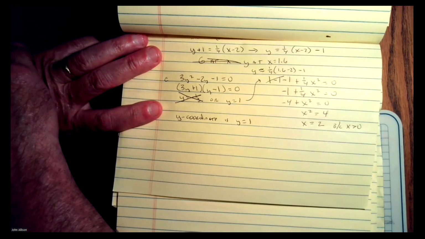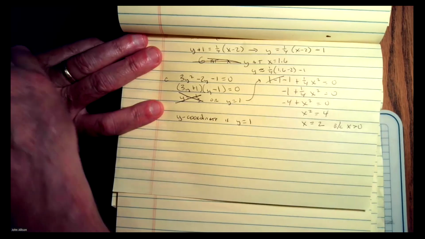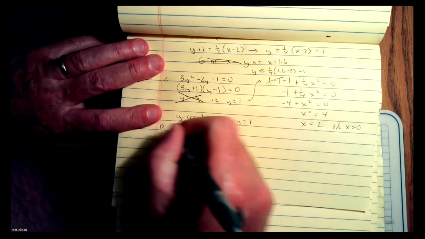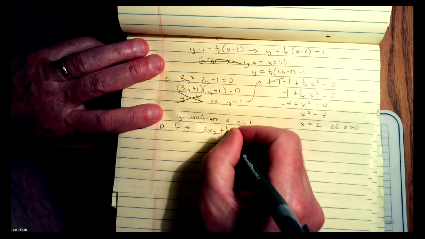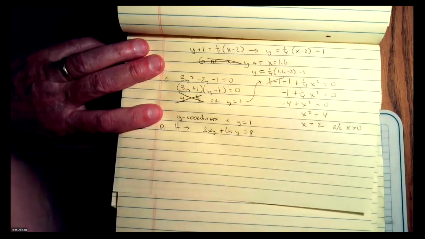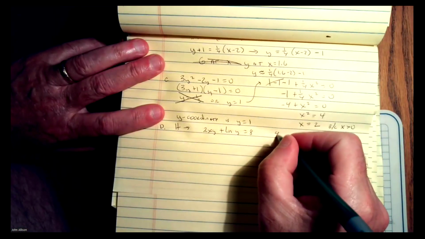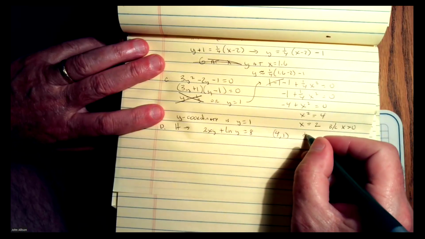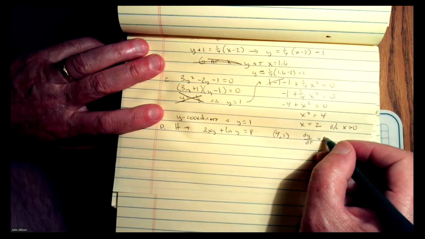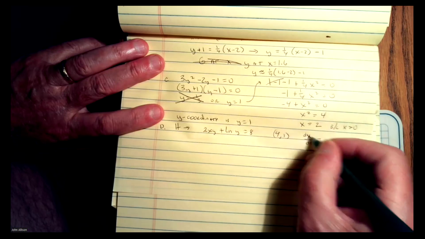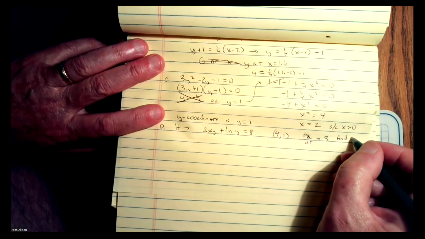A particle moves along the curve C defined by the equation. So here we have a curve C: 2xy plus ln y equals 8. At the instant when the particle is at the point (4, 1), dx/dt equals 3. We have to find dy/dt.